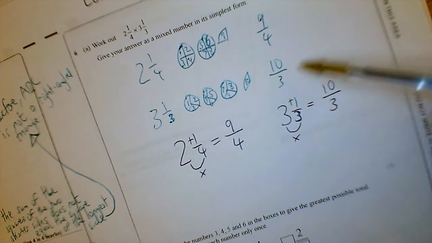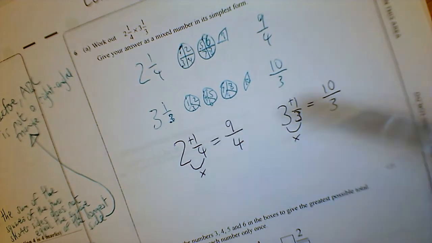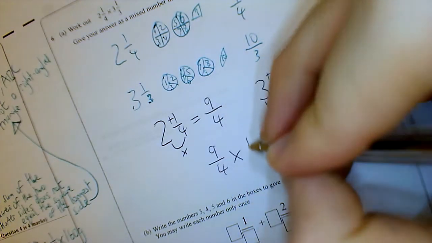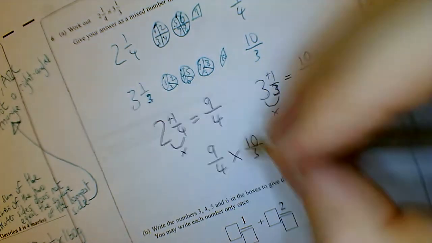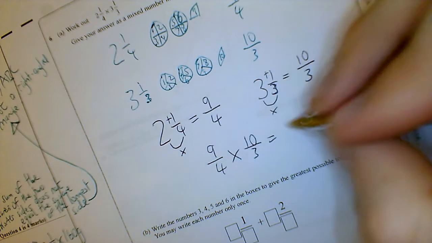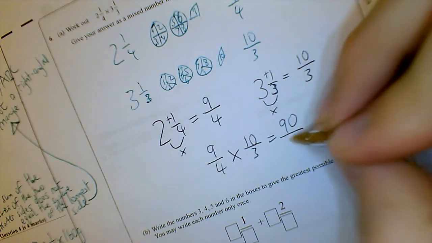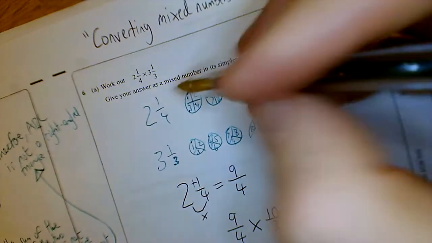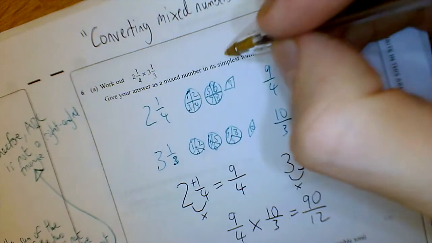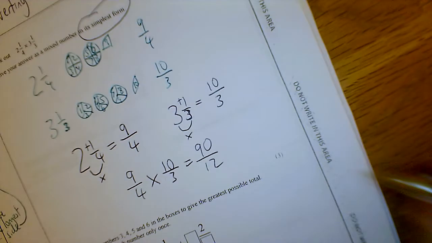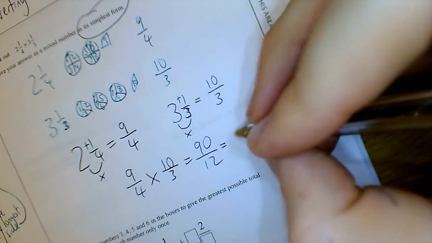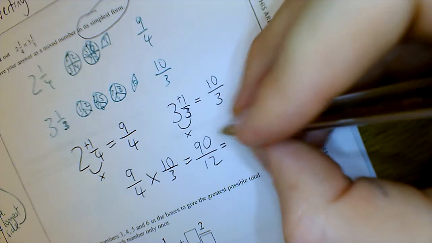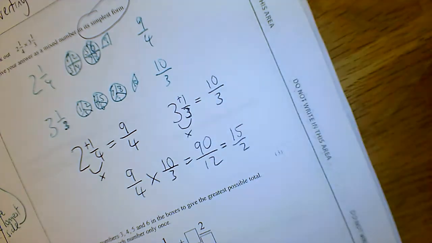Whichever way you do it, whether it's graphical or using this method, you get 9 over 4 and 10 over 3. Now, if I'm multiplying them, now I've converted them into improper fractions, when you multiply fractions, you can just multiply across the top, and you can multiply across the bottom. But you've got 2 marks out of 3, but you haven't got all 3 marks, because it says give your answer as a mixed number in its simplest form. Okay, well, let's first of all get it in its simplest form. So 90 and 12, I can divide both of those by 6 to get 15 over 2.